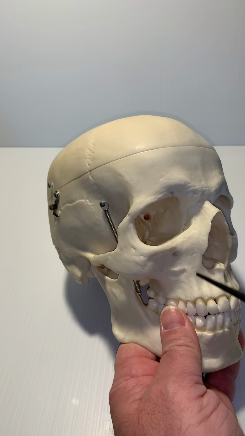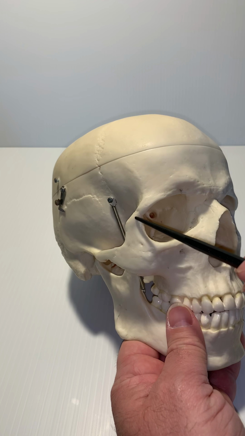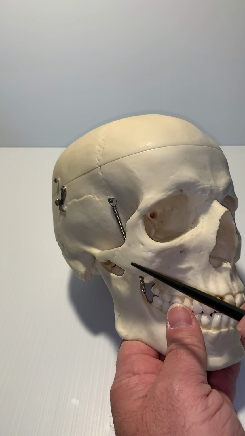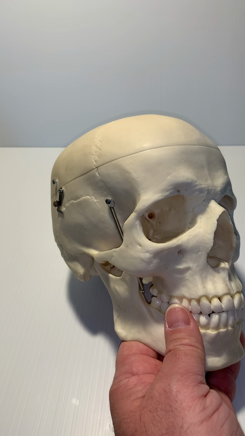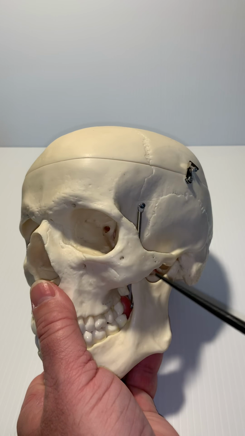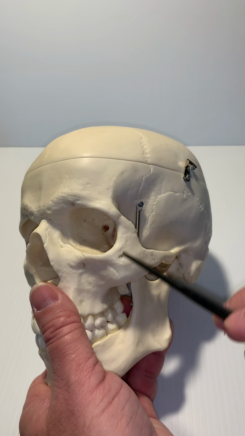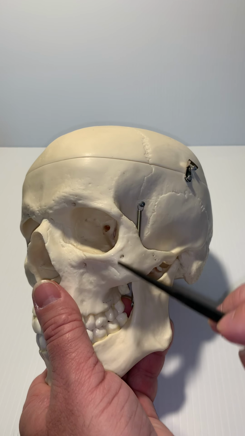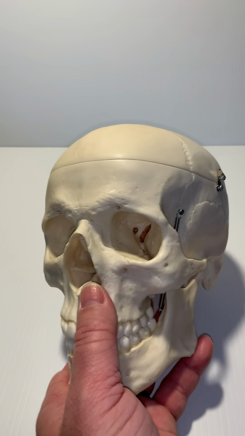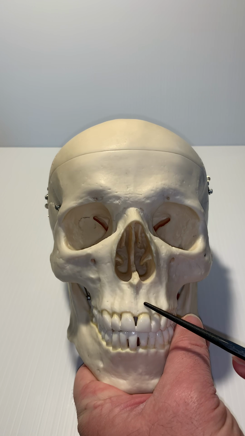Lateral to our maxilla, right here, is our cheekbone, which also makes the lateral portion of the eye orbit. That is our zygomatic bone. So we have two zygomatic bones, one on each side. And you can see these little suture lines here separating the bones out. So when you're looking at the skull and you see those suture joints, you know that's where one bone ends and another bone begins.